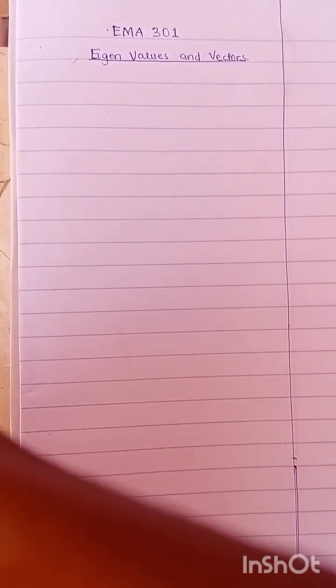So today we'll be looking at eigenvalues and eigenvectors. Now, what are eigenvalues and eigenvectors? Eigenvalues and eigenvectors are problems usually connected with matrices.